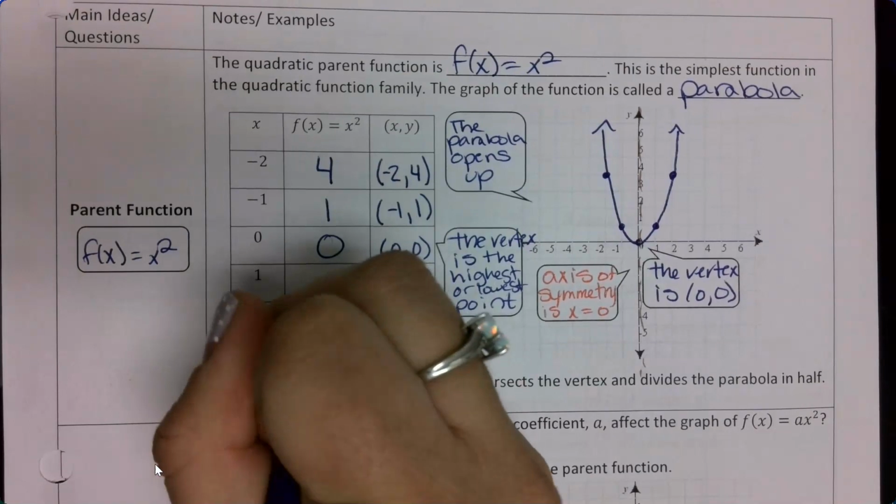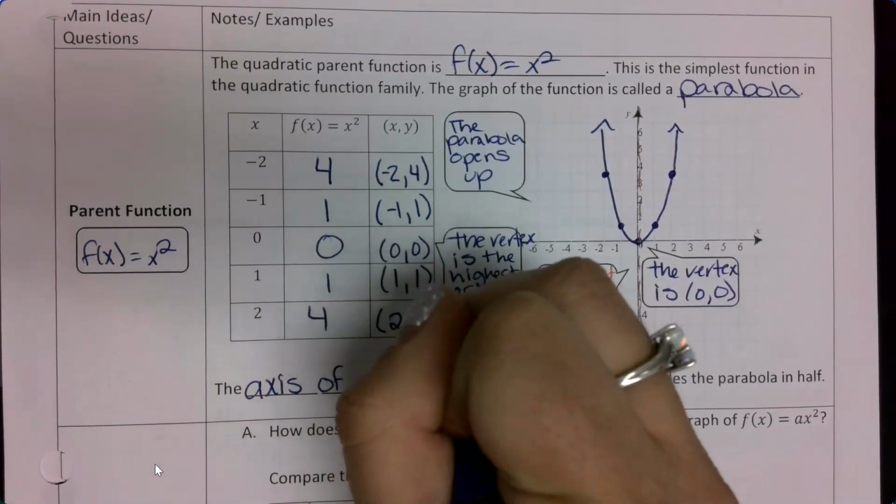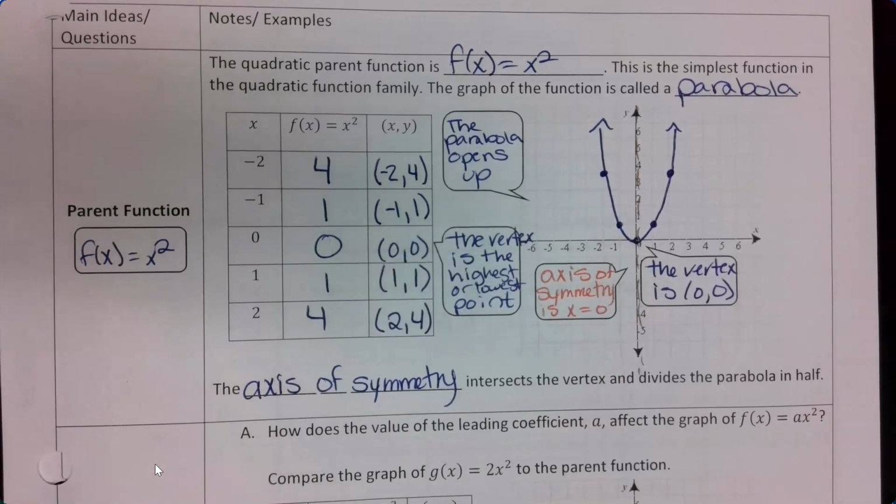So our axis of symmetry intersects the vertex and divides the parabola in half. So my axis of symmetry will always be the x value of my vertex.